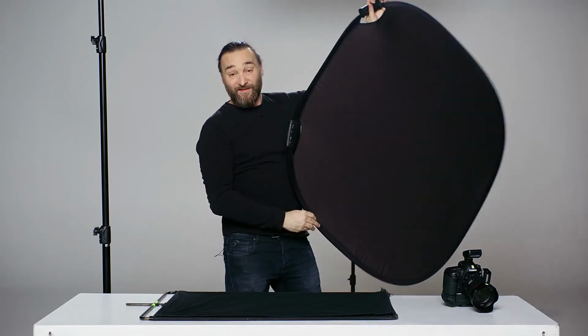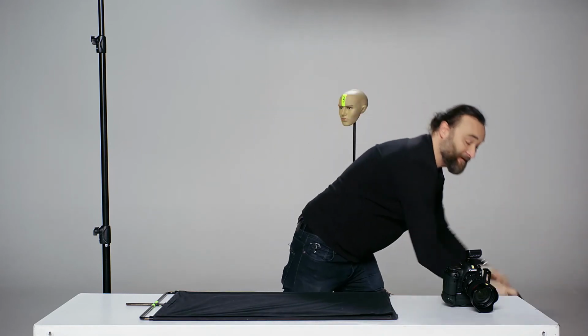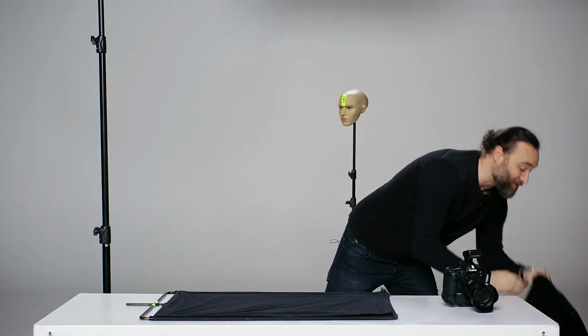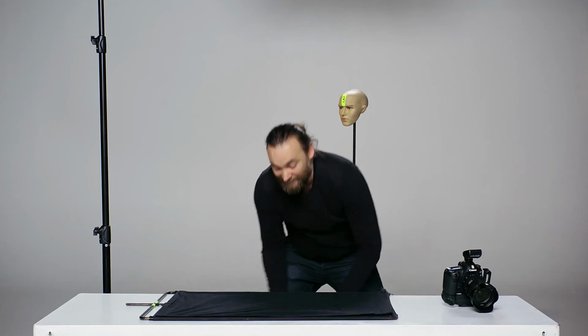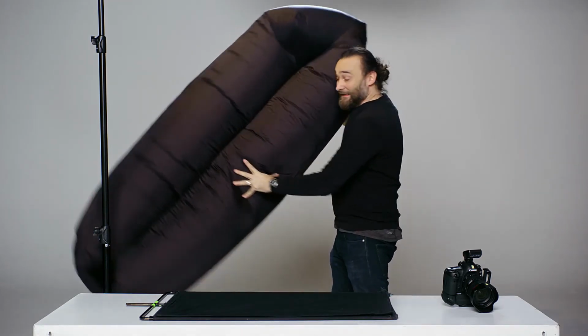But you can also use collapsible reflectors, softbox cases, or why not a jacket, or why not an inflatable sofa, or anything that blocks light as flags. This way you can take advantage of even light image, but still shape your light pattern and control your shadows as you want. I just love flags.